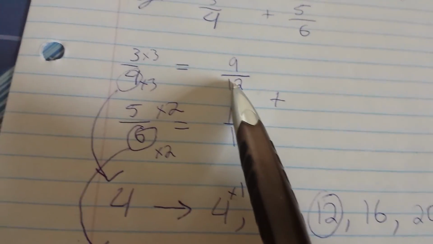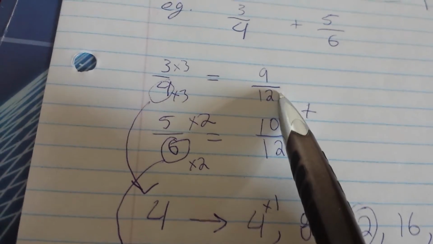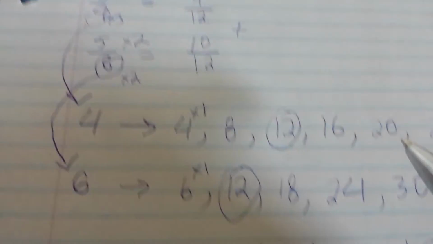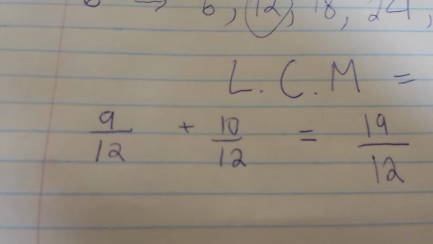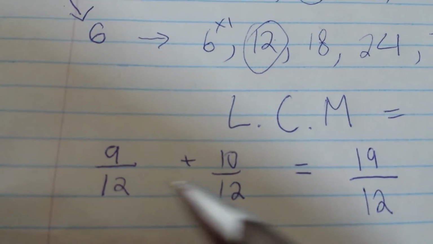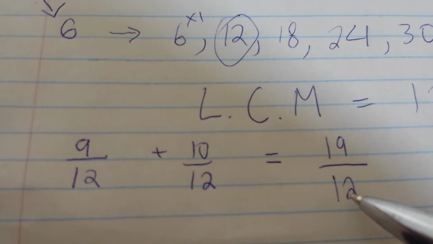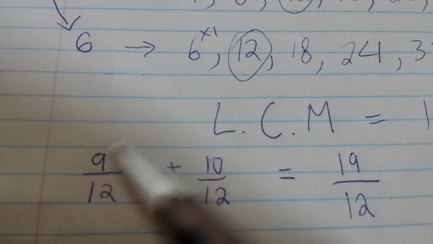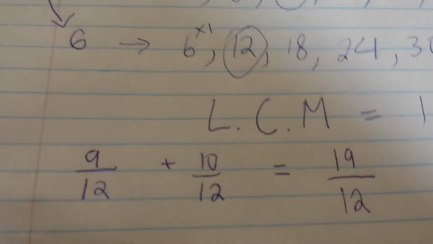You get the denominators now to both be the same, because now your denominator is essentially the lowest common multiple that we found in this list right here. And now we can add them the way we did in the first example, because both denominators are the same. You keep it the same, and then you can add the numerators up and you get your answer.